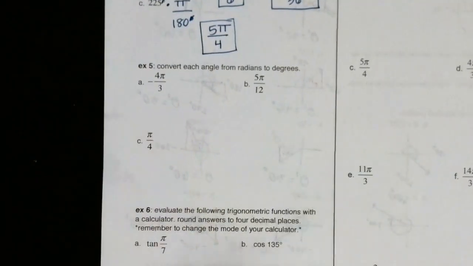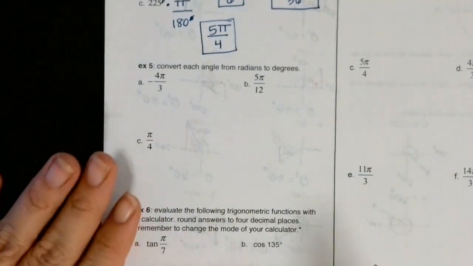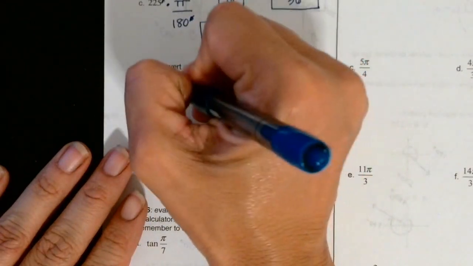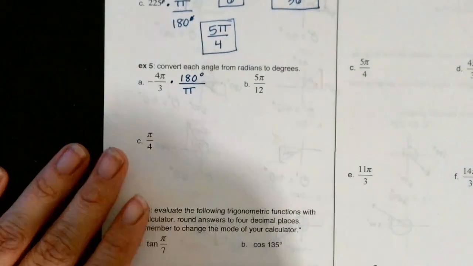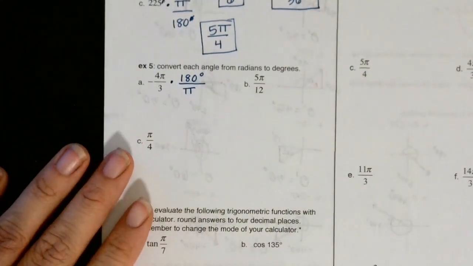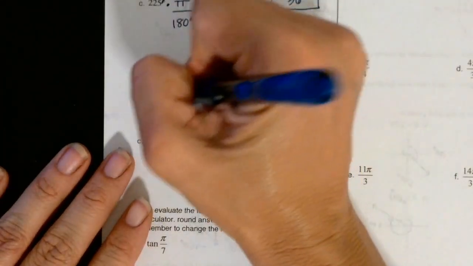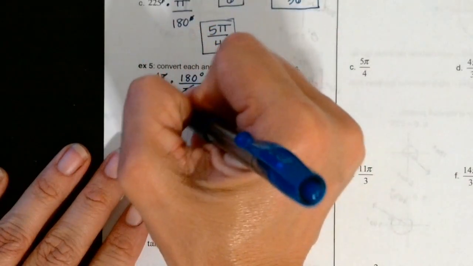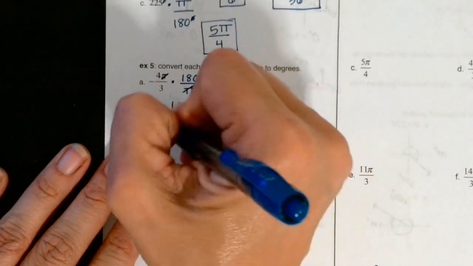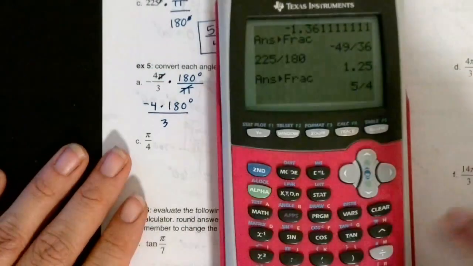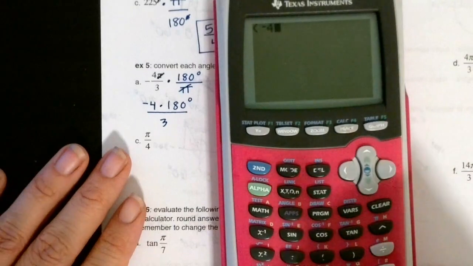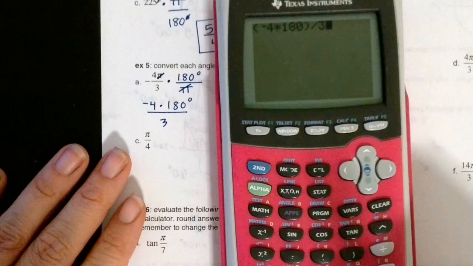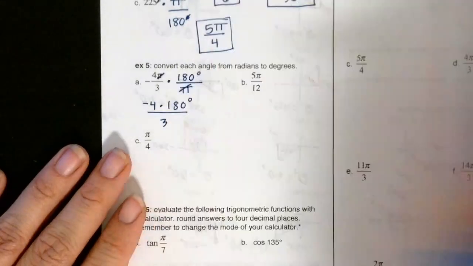Okay, now we're going the opposite way. So we're going to convert from radians to degrees. In this case, because I want to end up with degrees, I'm going to put that in the numerator. And then I am going to cancel out the pi's. So I get negative 4 times 180 degrees divided by 3. So in my calculator, negative 4 times 180 and then divided by 3. And that gives me negative 240 degrees.